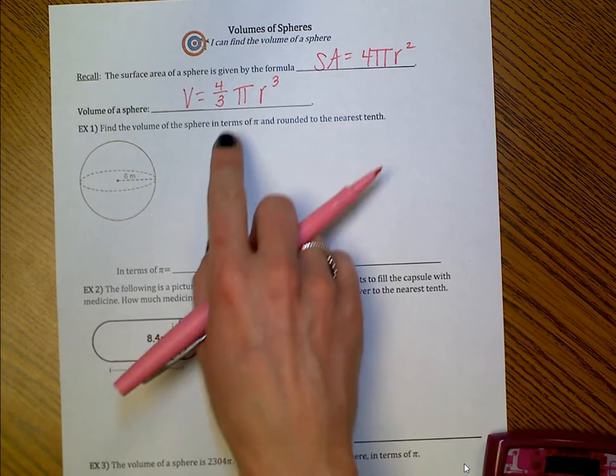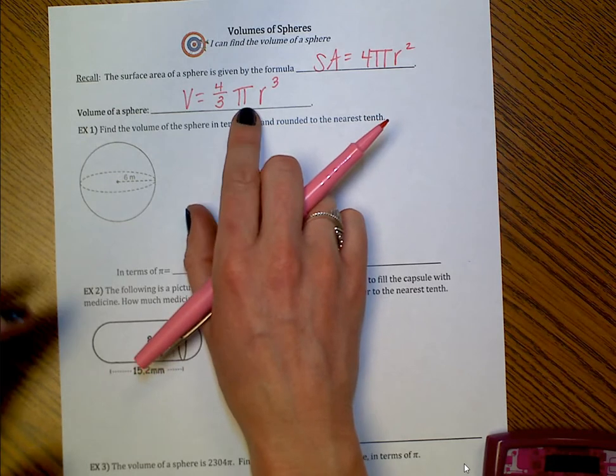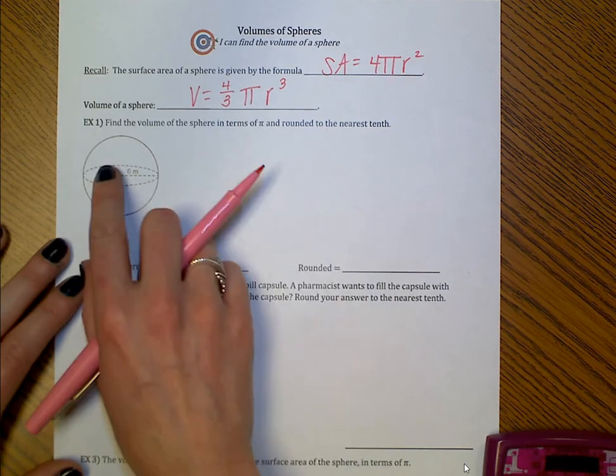If you're interested in knowing where this comes from, I can show you in class. It's pretty complicated, but you guys will just have to know how to use the formula, not necessarily where it comes from. So we've got 3 examples here. And like I said, you only need the radius.